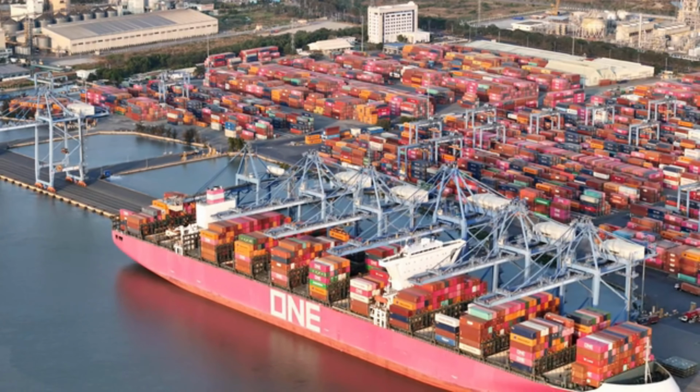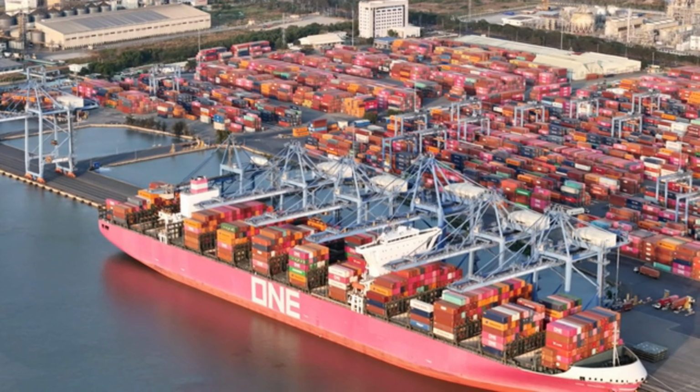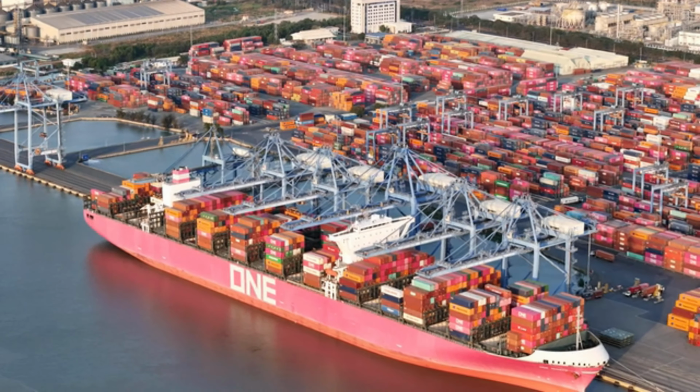To calculate your true landed costs, you should include the following. First is your manufacturing price. This is a price your supplier quotes per unit. Second is shipping costs. This covers ocean freight or air freight, plus any inland transportation or delivery to your warehouse. Third is tariffs and duties. Based on your product's HS code and country of origin, these can have a major impact on your costs.